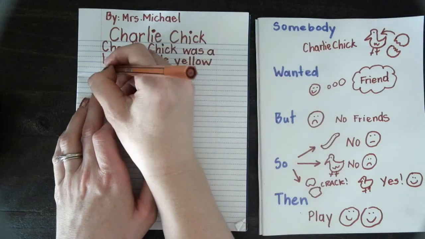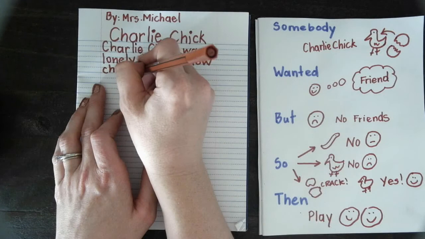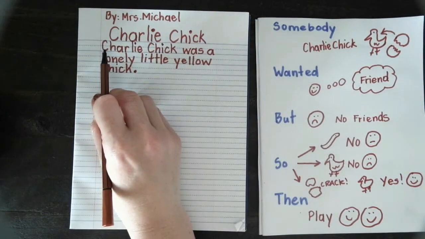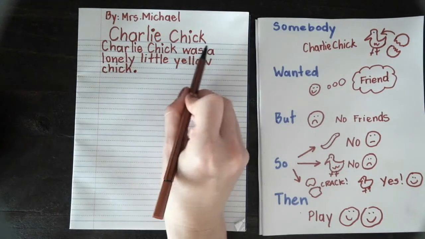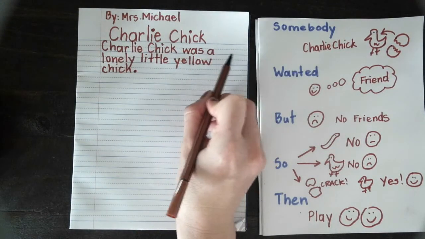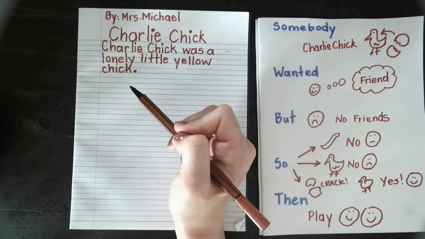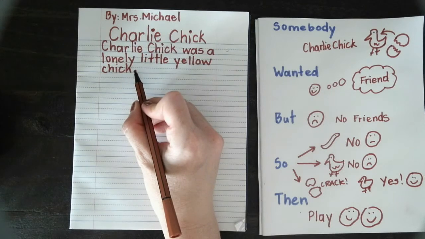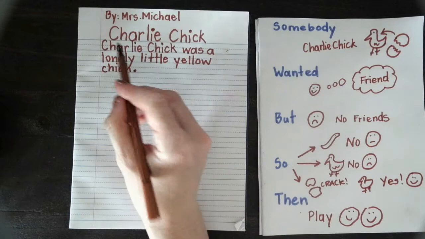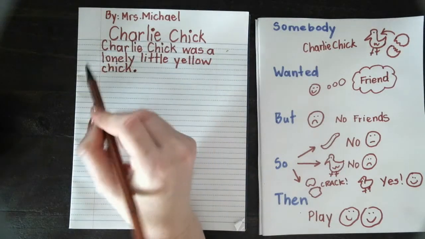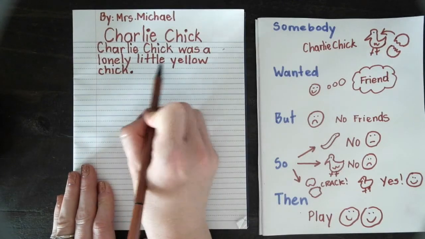And I'm going to skip down because there's no room. Chicken or chick. And I'm going to put a period at the end. Notice that I put a capital at the beginning of my sentence. There are finger spaces in between my words, and I've swept down when I ran out of room here. I didn't try to squish anything in. And I haven't skipped lines, but you can if you want to. I've also put a period at the end of my sentence because that's the end of my thought. And you can do the same. So I've described my character at the beginning, but I haven't yet told the problem. Charlie Chick was a lonely little yellow chick.